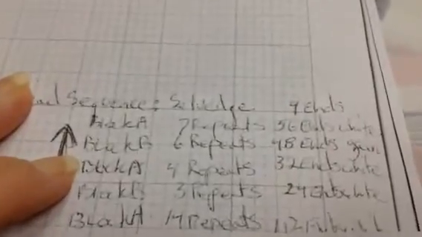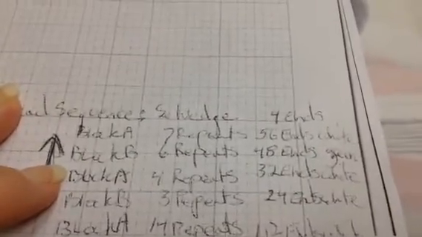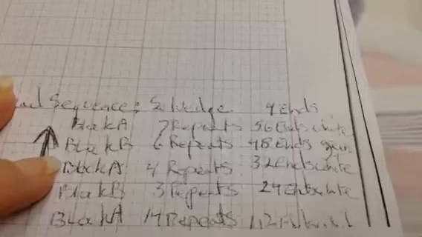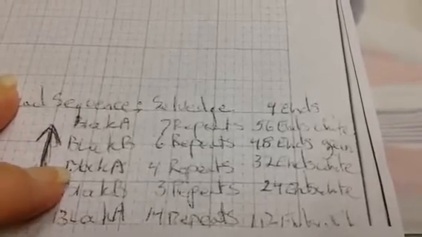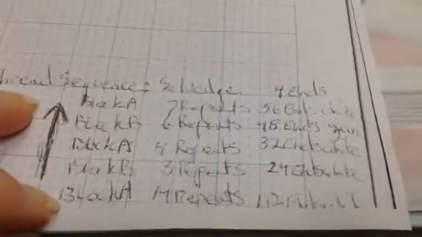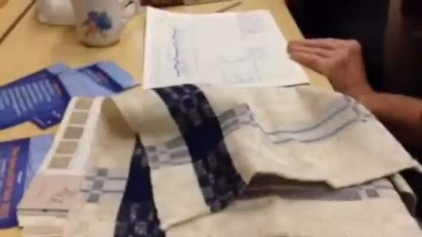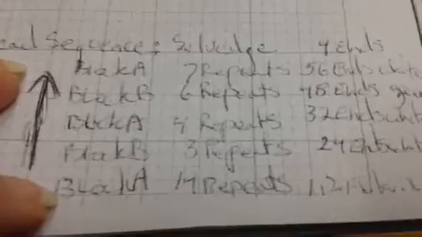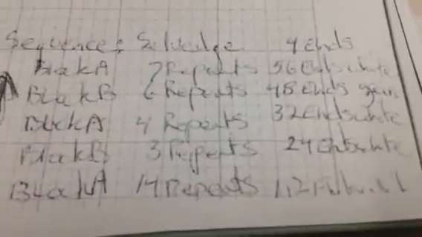So block B is, when I come to block A, which is 14 repeats, I then have an arrow going up. I don't have another one, but use this. That means you reverse. We can share. I'll find it then.